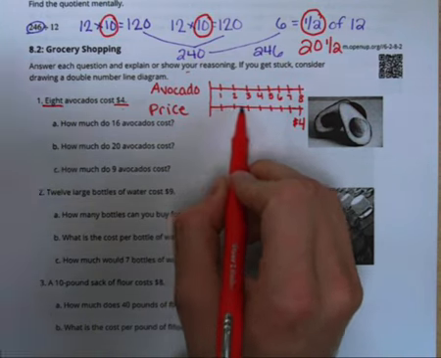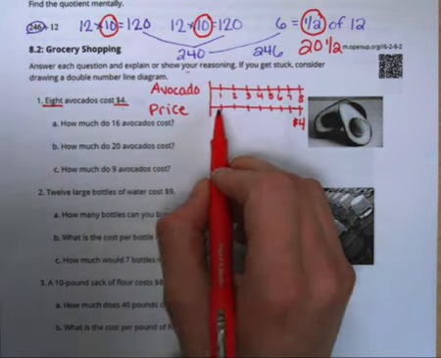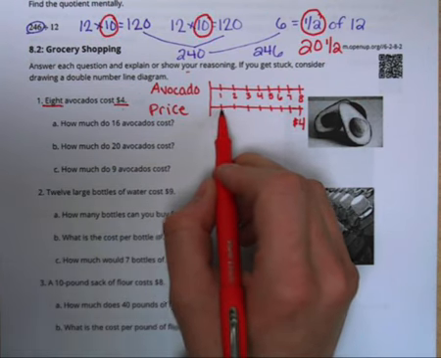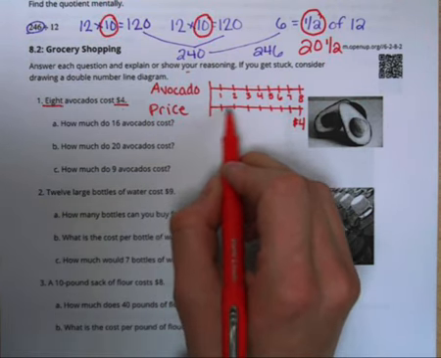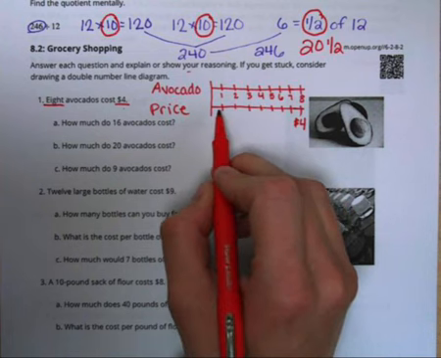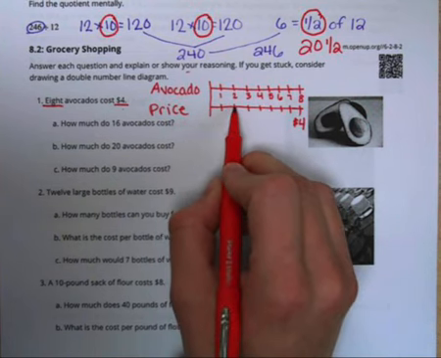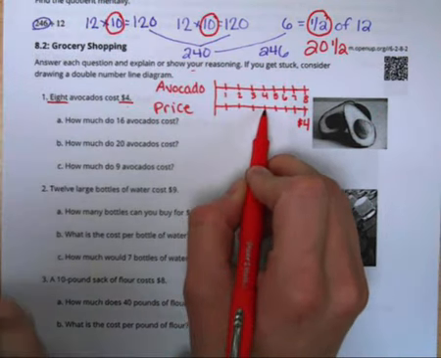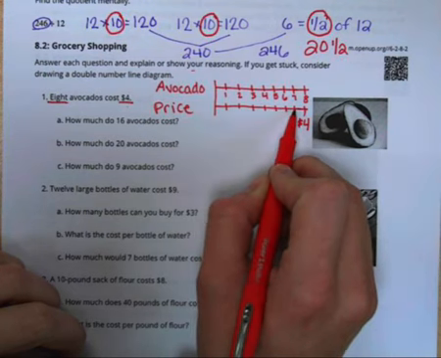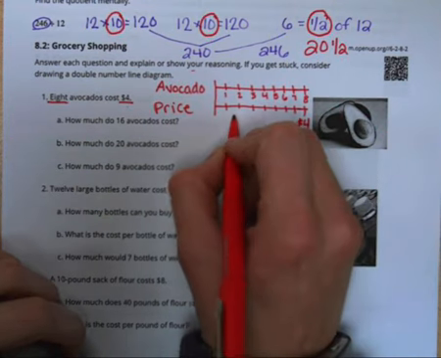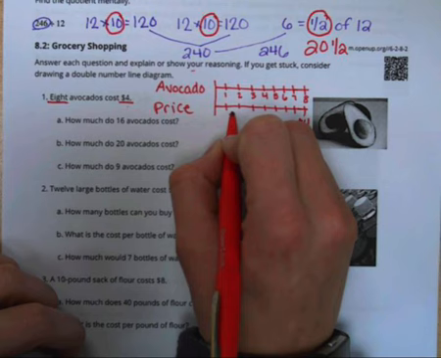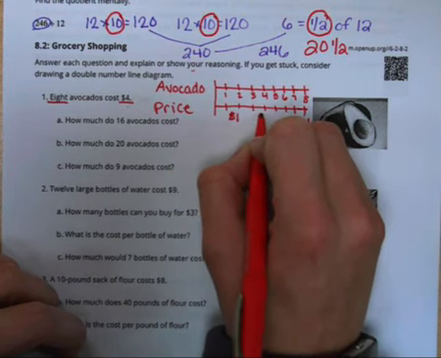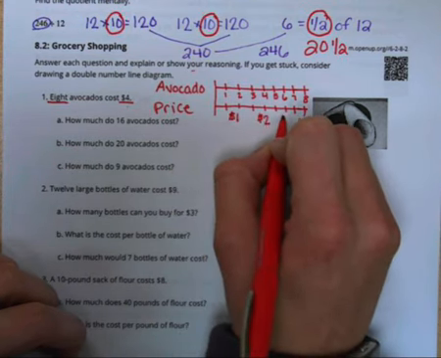So we have to figure out what our price is counting by. Is it counting by quarters, by 50 cents? 1, 2, 3, it's not by dollars. So let's try 50 cents, $1, $1.50, $2, $2.50, $3, $3.50. So it's counting by 50 cents. I'm just going to put my major dollars in there, $1, $2.